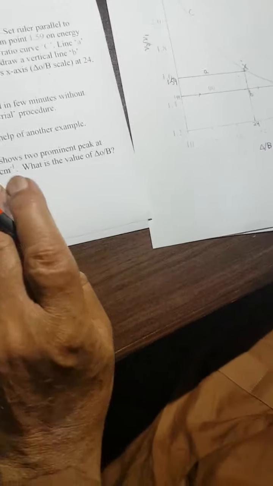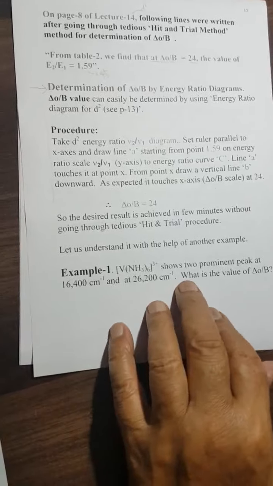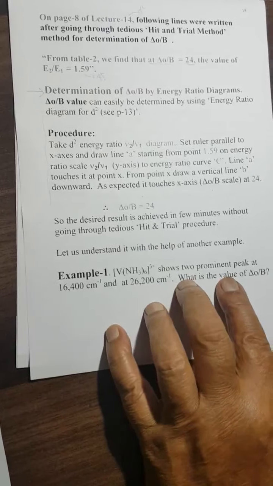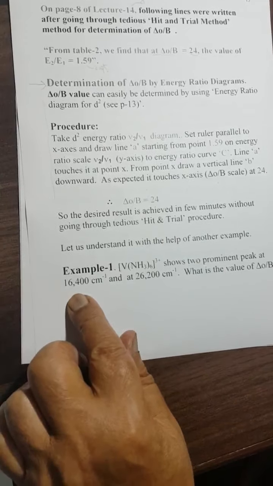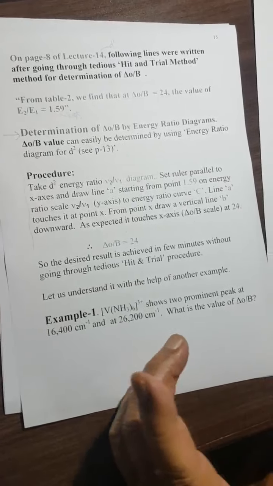Now I'm going to explain it with an example. Here is an example. A vanadium complex shows two prominent peaks, one here and the other at 26,200. What is the value of delta? Simple, very simple.